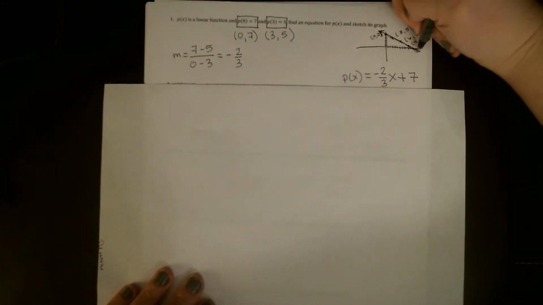Okay. So there's our first example. I may not graph all of these, but I'll try and make sure I do a couple for the review.